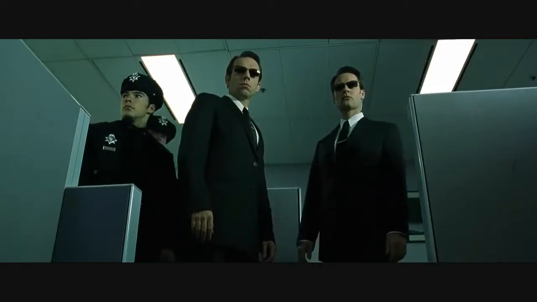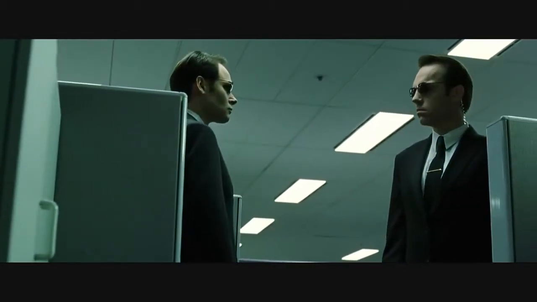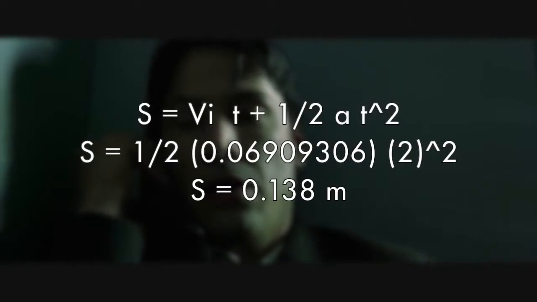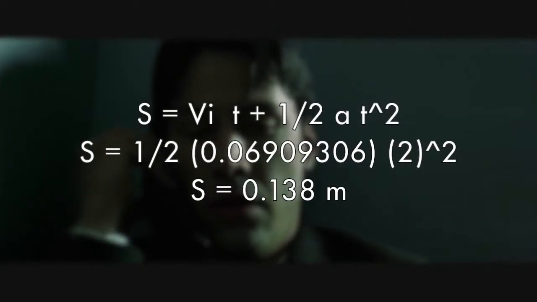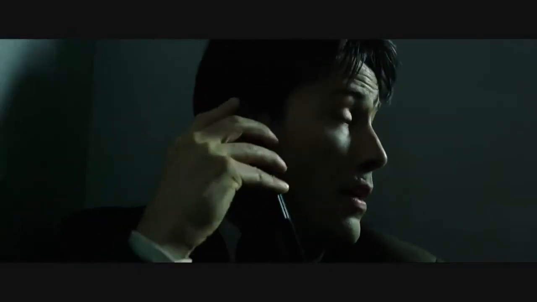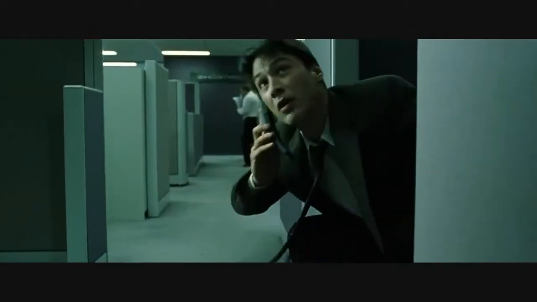Since Agent Smith stopped before he got kicked by Neo, his initial velocity is 0 meters per second. In that scene, it took Agent Smith 2 seconds to land. If it took him 2 seconds to land, then he would have only moved 0.138 meters away from his original location. However, in that scene, it clearly shows that he moved more than 5 meters.